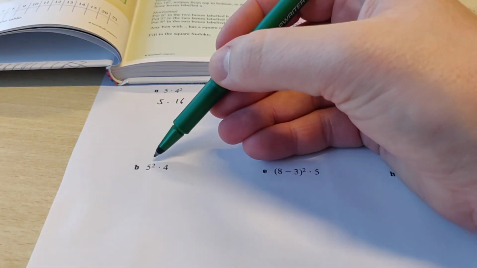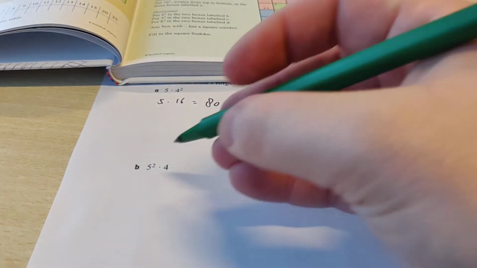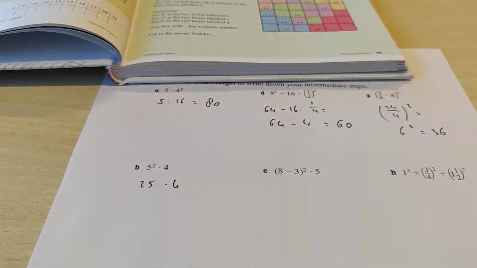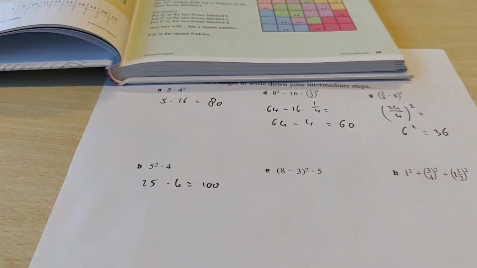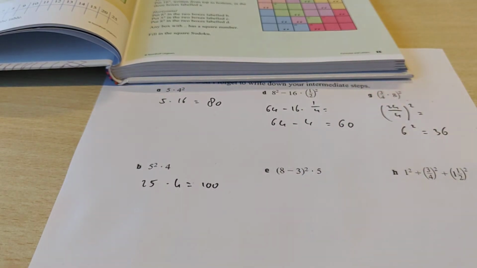Here we have 5 squared times 4. 5 squared is 25. And then 25 times 4 is 100. Alright, so that was a short one. Then here we have a more difficult one again.